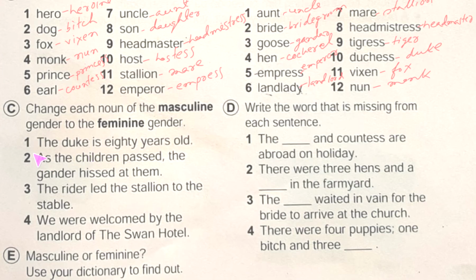So first sentence here, the duke is 80 years old. Which one will we change? We will change this word duke. So it will be duchess. The duchess is 80 years old.